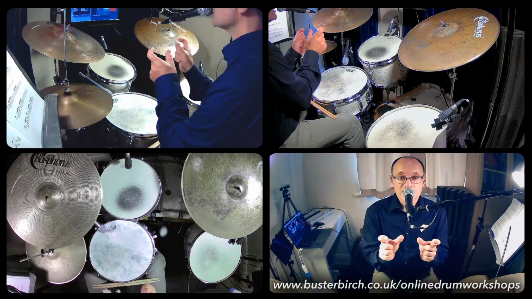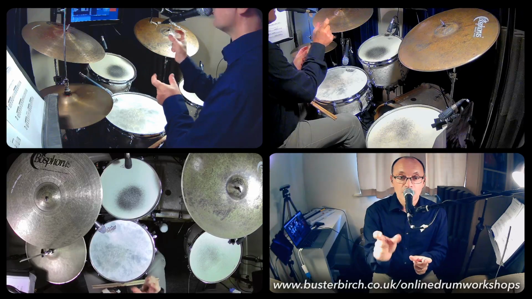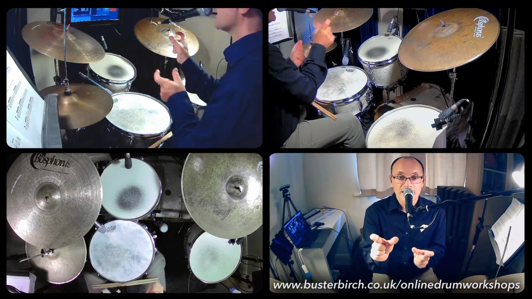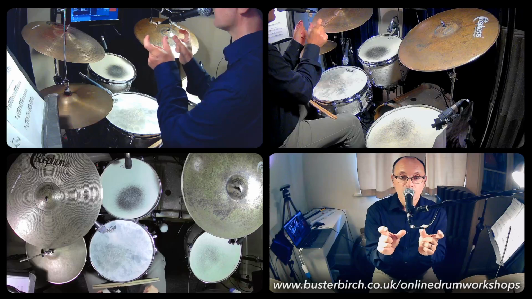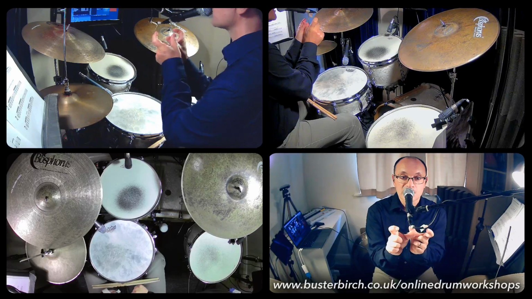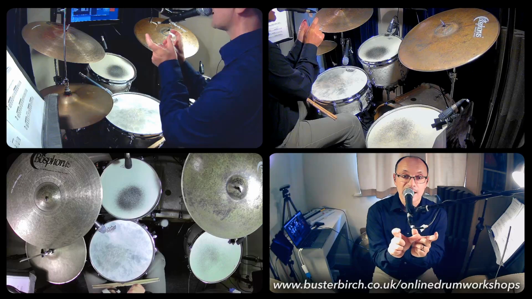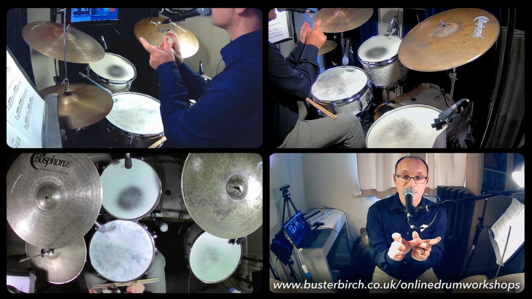Because what happens is you're doing a buzz on your right hand, a buzz on your left hand. And as you move your hands faster, you'll get to the point where these buzz notes overlap. And at that point is when you're getting continuous sound. And that's the goal for the closed roll. You want that continuous sound.